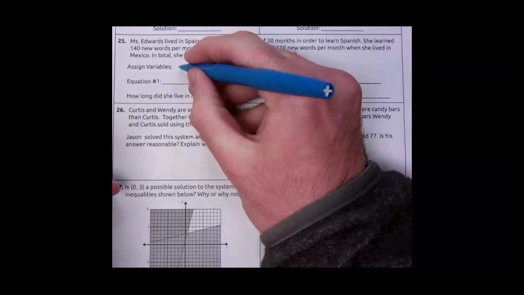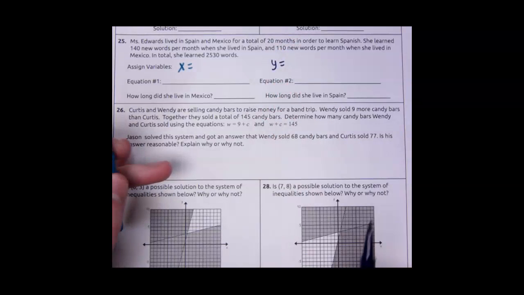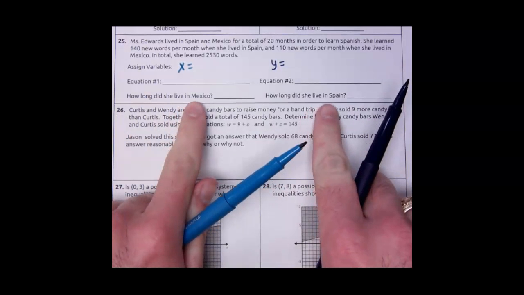So here, as always, when you have a word problem like this, you're always going to have two variables. You're going to have an x variable. You're going to have a y. Okay, so if you look at this problem, the two things we're dealing with are pretty obvious. We're dealing with how long she lived in Mexico and how long she lived in Spain.